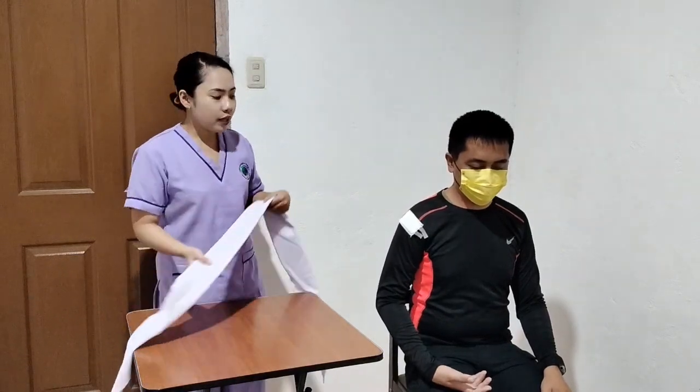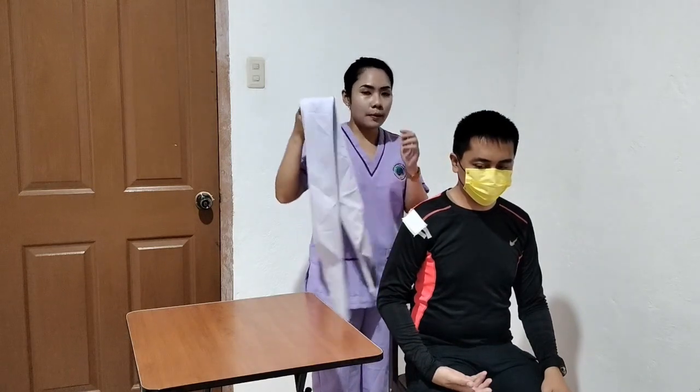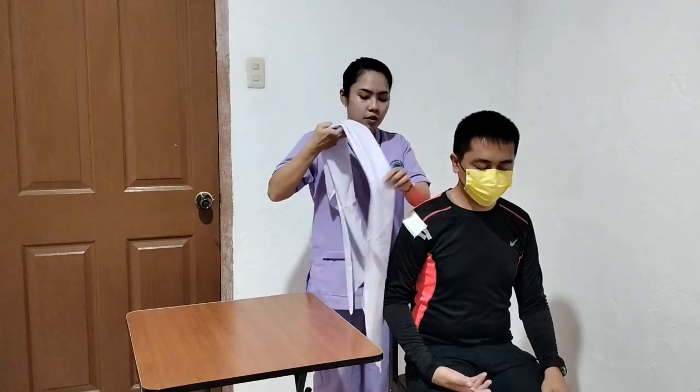So the fourth method is the shoulder injury open wound bandaging method. So if your client has an injury at his shoulder, this is the most applicable method to perform.